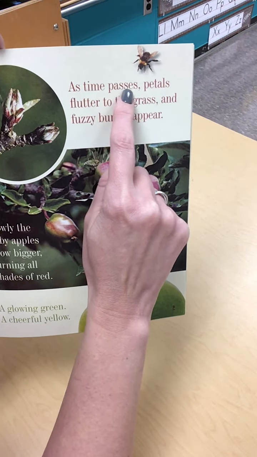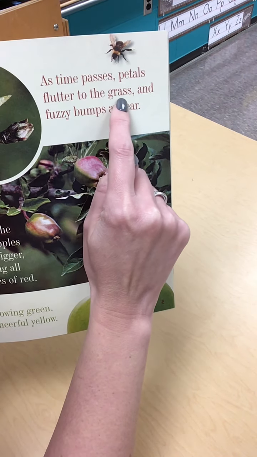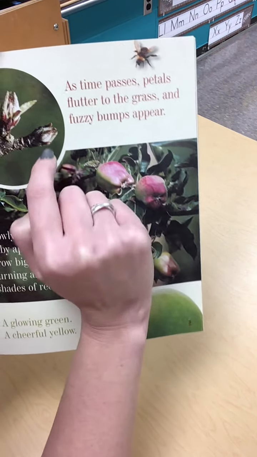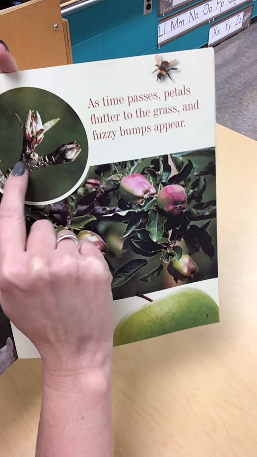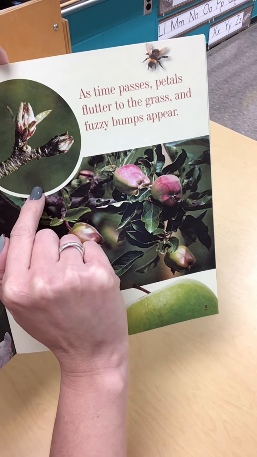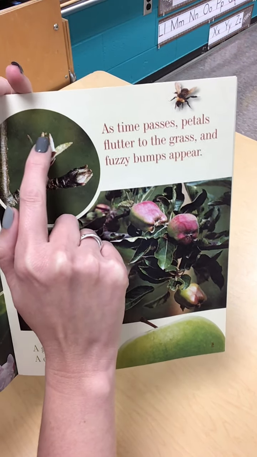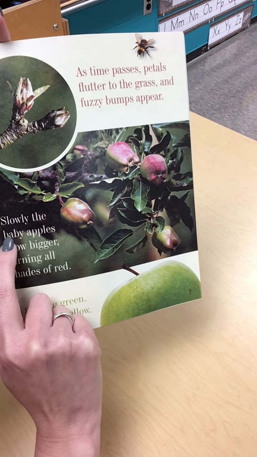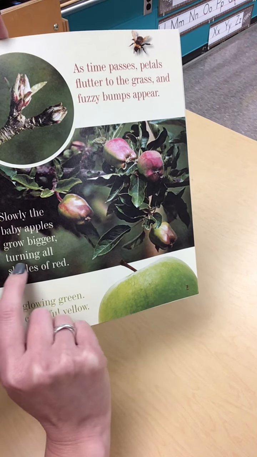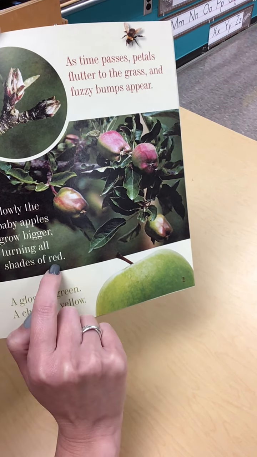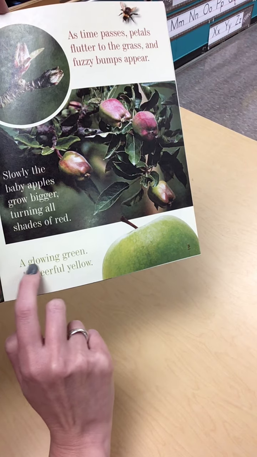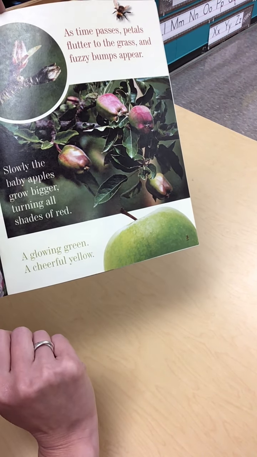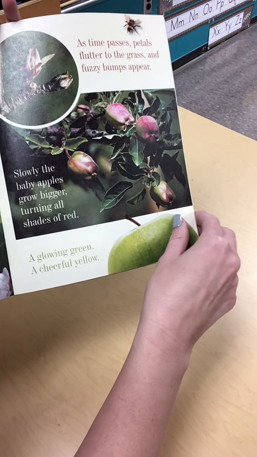As time passes, petals flutter to the grass and fuzzy bumps appear. So there the petals from the flower fell to the ground and fuzzy little bumps start to appear. Slowly, the baby apples grow bigger, turning all shades of red, a glowing green, and a cheerful yellow. So not all apples are red. Did you know that?